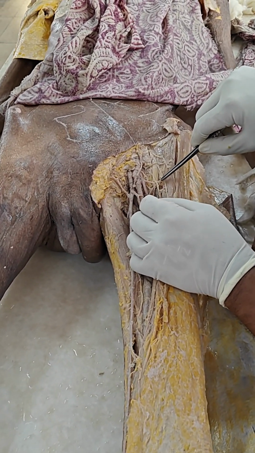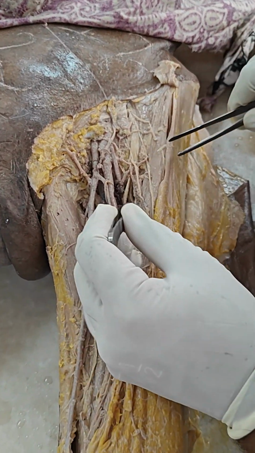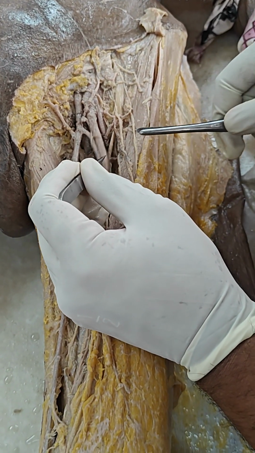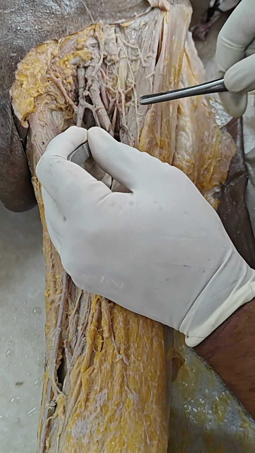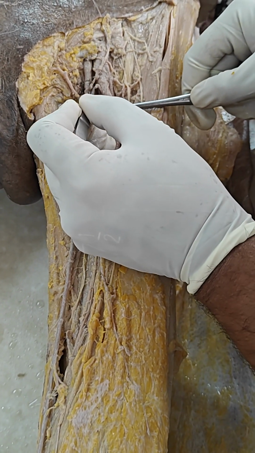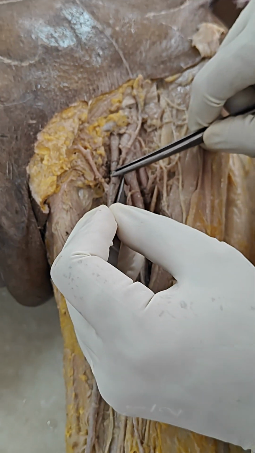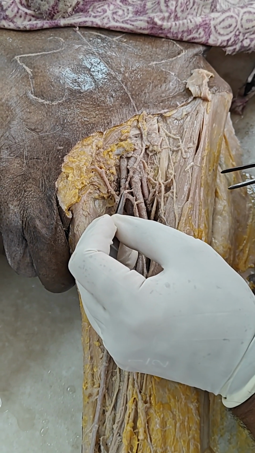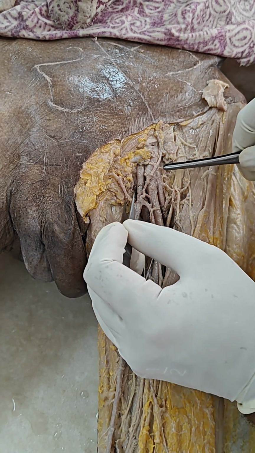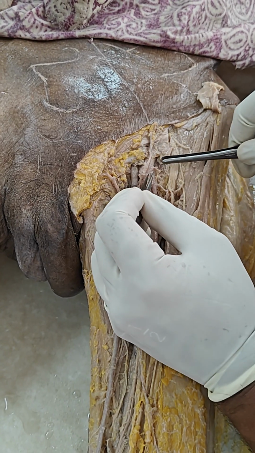It is the lateral circumflex femoral artery. Now we will discuss the branches of the femoral artery. Here you can see this is the first small branch. It is the superficial external pudendal artery, which supplies the pudendal region, meaning the external genital organs.